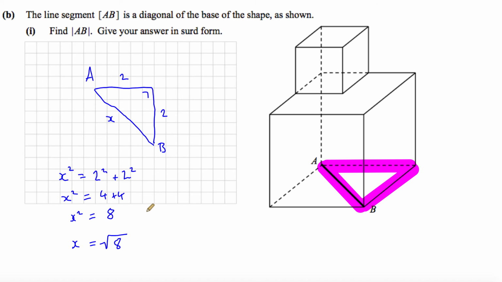And when you put the square root of 8 in your calculator, it simplifies it down to 2 root 2. Both these answers here would get you full marks, though, root 8 or 2 root 2. But that's the answer in surd form.